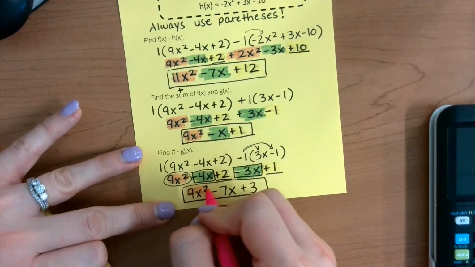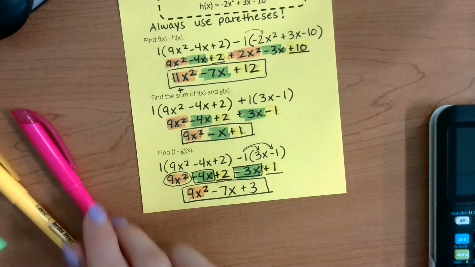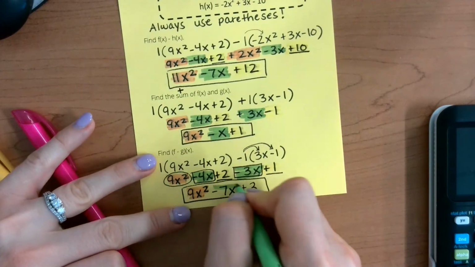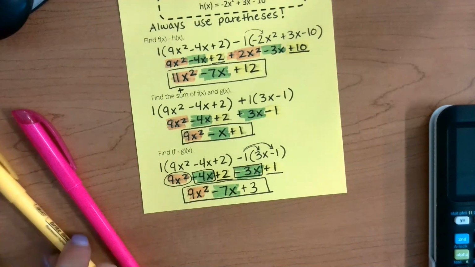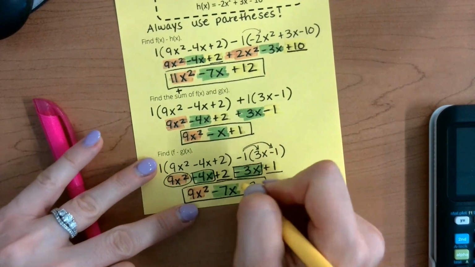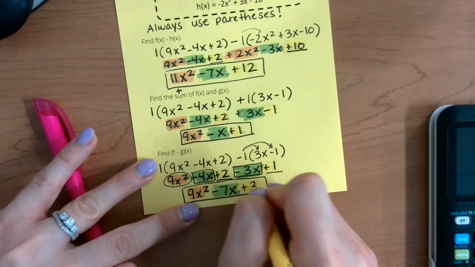All right, so then I'm just going to color code my answer. That 9x squared. I got negative 7x from combining negative 4x minus 3x, and I got plus 3 from combining 2 plus 1.